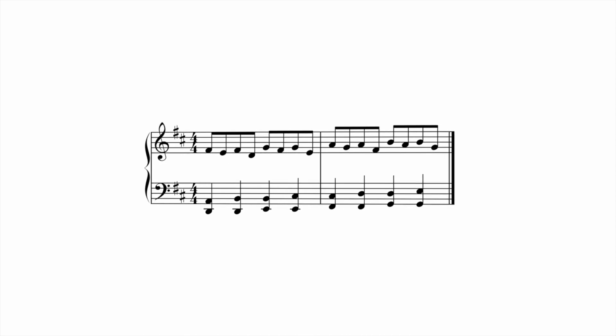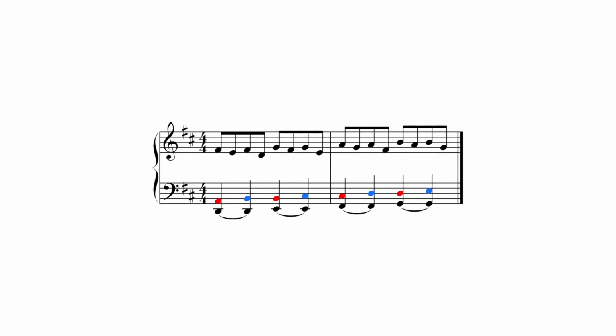Even better is this example, where we alternate root positions and first inversions on the same bass note. This is sometimes called the 5-6 sequence, since those are the notes that change above the bass line. Notice that here, each chord on the weak beat is an inverted chord with its root a fifth away from the next harmony.